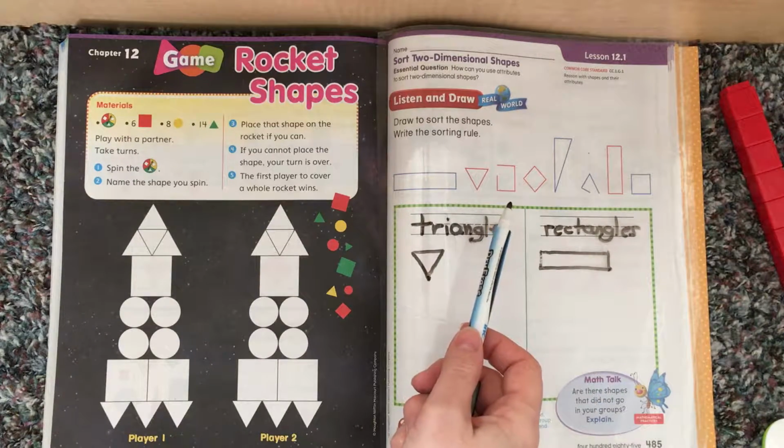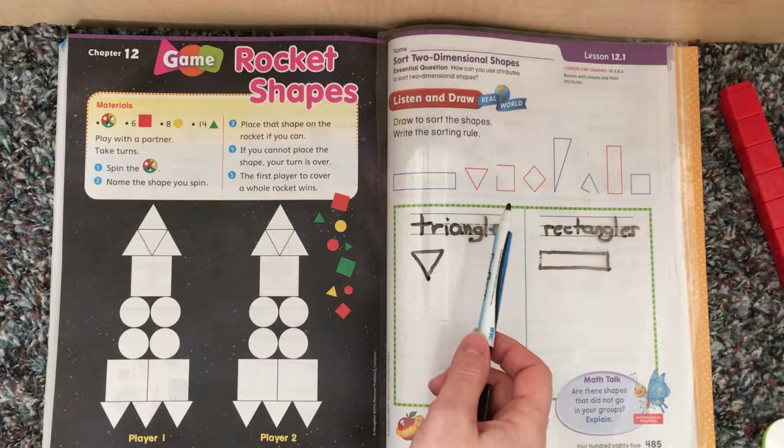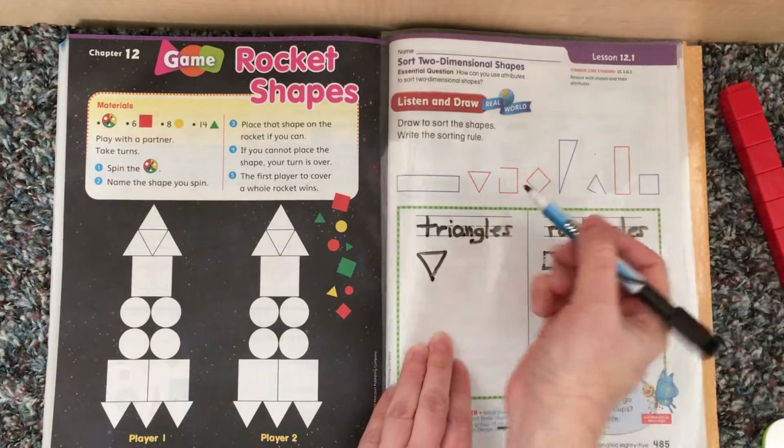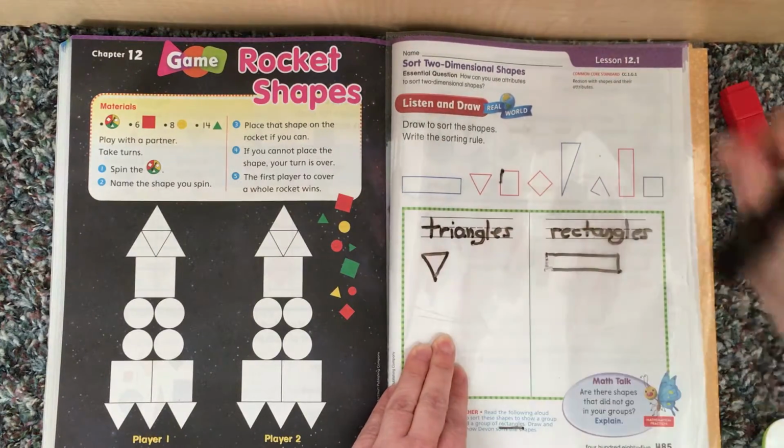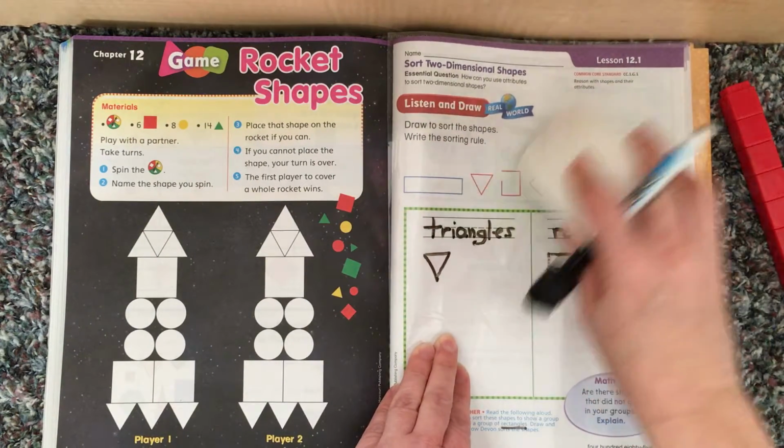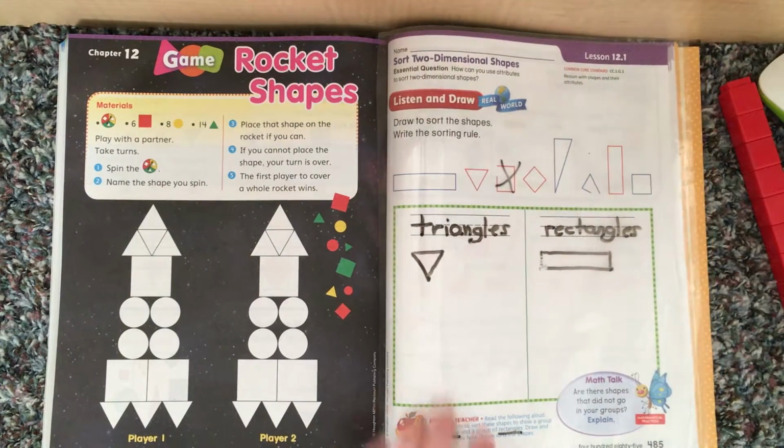That thing has a problem. Is it a triangle? Is it a rectangle? Well, it would be a rectangle if everything hooked up, but it doesn't. So it's not. So we're just going to leave that out. We're not going to draw it at all.